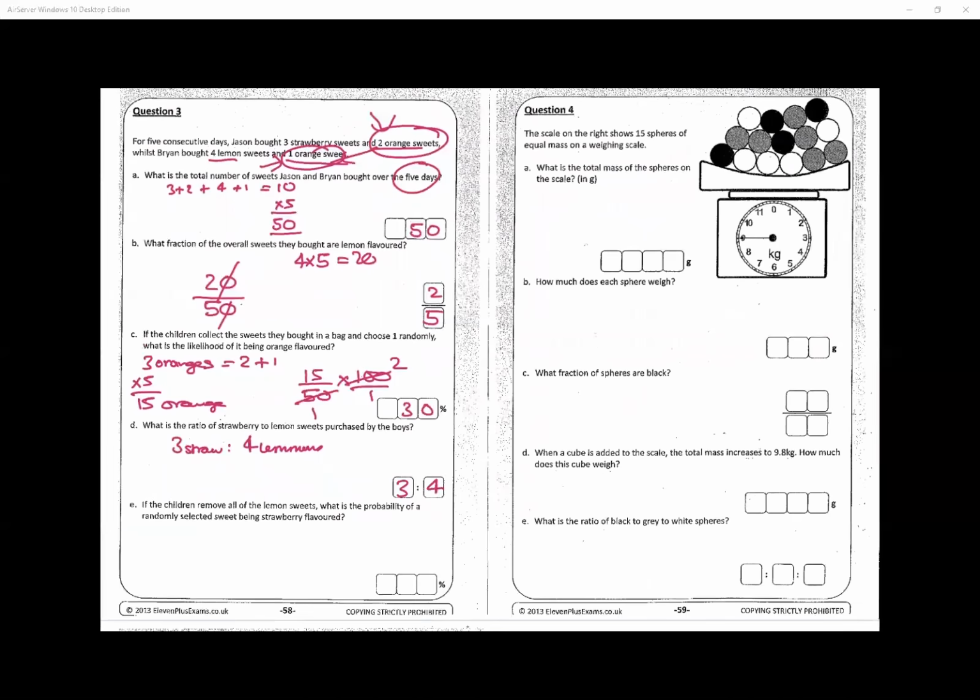And one more, last one. If the children remove all of the lemon sweets, what is the probability of randomly selected sweets being strawberry flavored? So we're going to take the lemon sweets out first.